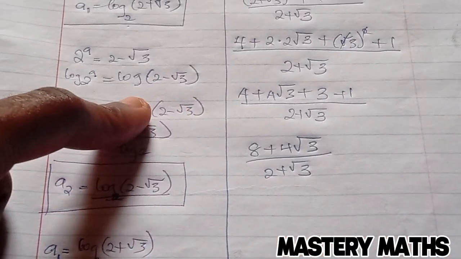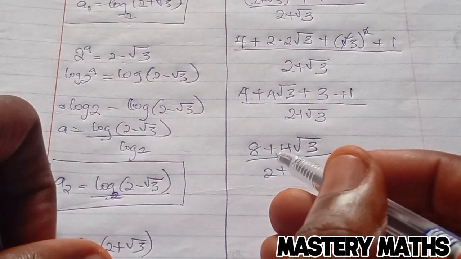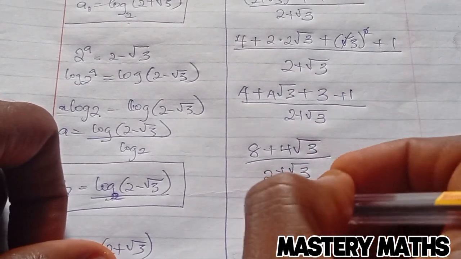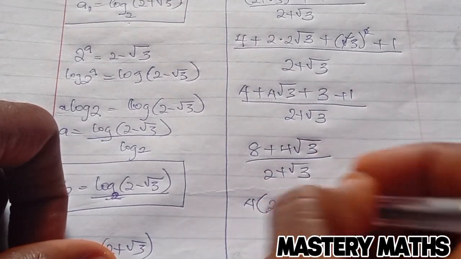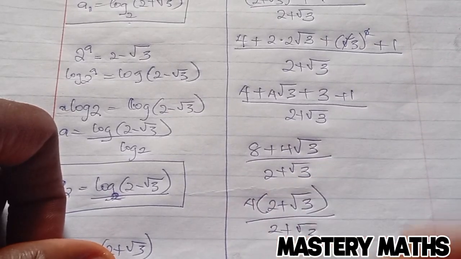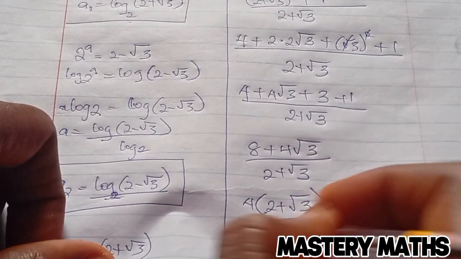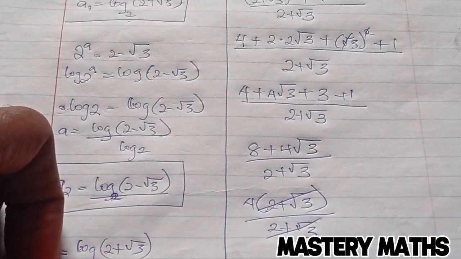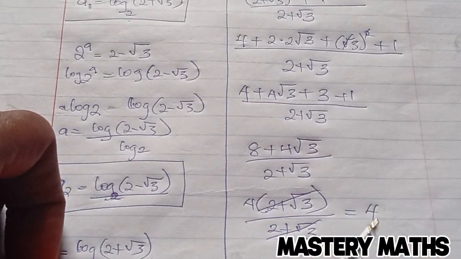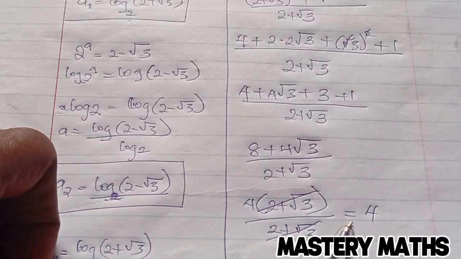And we need to cancel out. Before we can cancel out, you need to factorize this. To factorize this, you have 4 as a common factor. You have 4 into 2 plus root 3 over 2 plus root 3. So now this cancels this, giving us our answer as 4. And you see 4 is equal to the question we had.